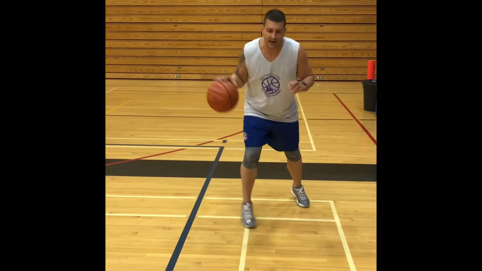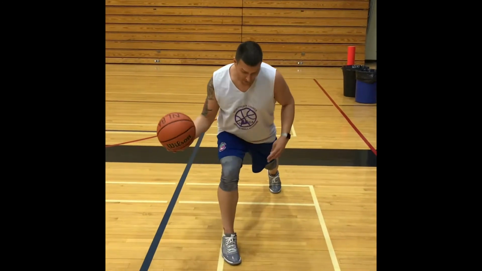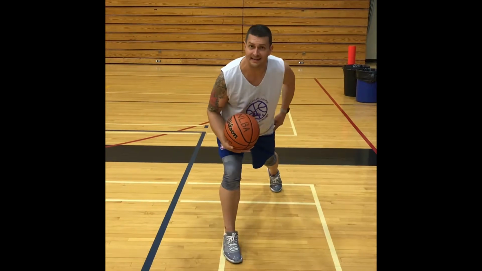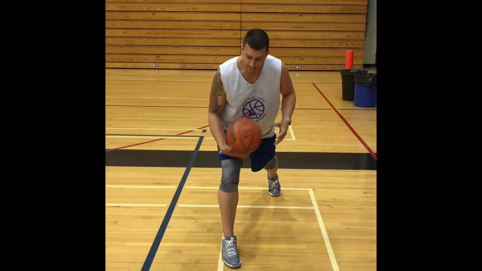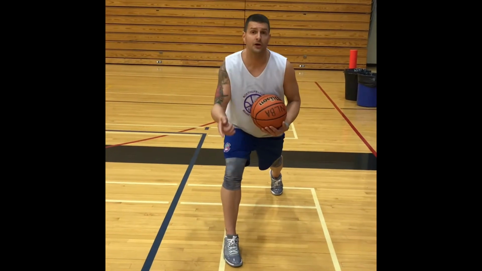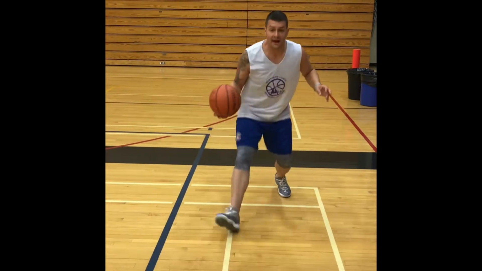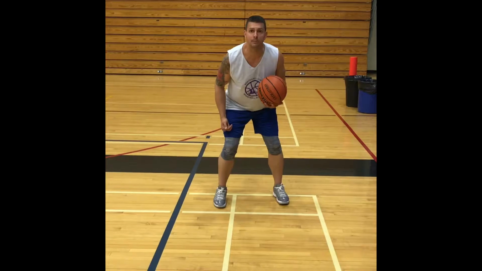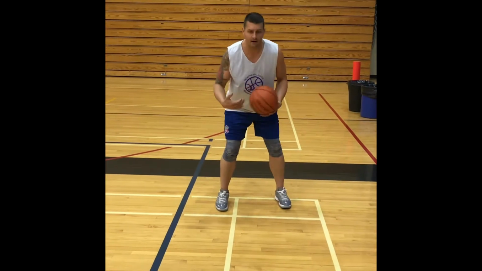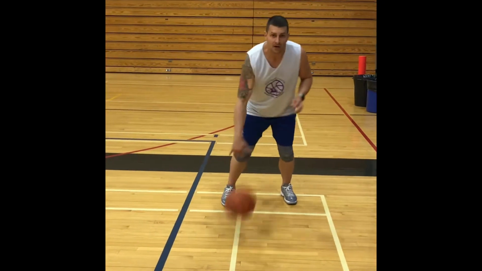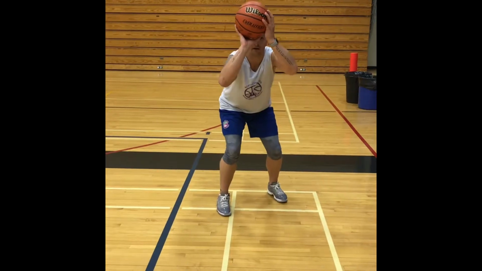2 ways to do it is punch, and right now, that back foot is in a shooting position, but my right foot is not. So we're going to do what's called a 1-foot replacement. So it's punch, and I step back into my shooting position. 1 foot's there, I'm replacing the other one. So it's punch, jump shot.